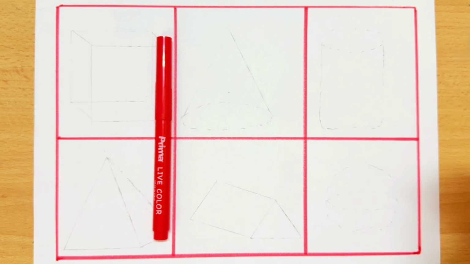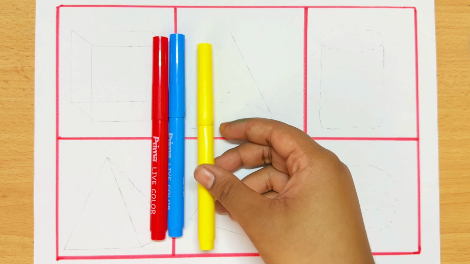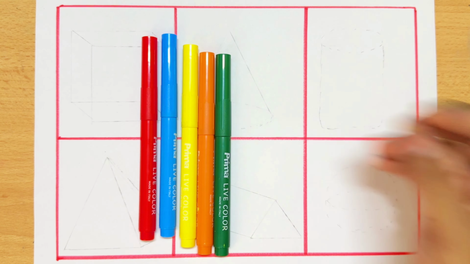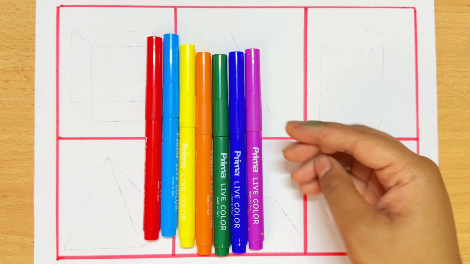Blue color, sky blue color, yellow color, orange color, green color, blue color, purple color.